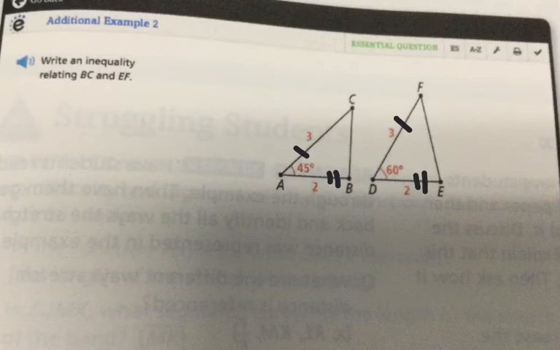The only known difference here is we know that angle A in the first triangle is 45 degrees, whereas angle D in the second triangle is 60 degrees. So because the other two sides are the same, then the only thing that's changed is the angle. Think about where that unicycle was working. That means that side CB, which is there in blue, has to be smaller than side FE, which is there in green.